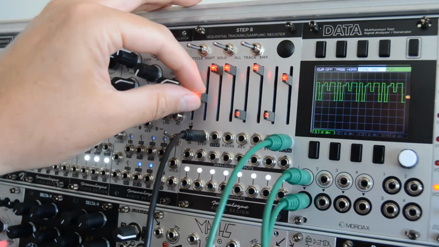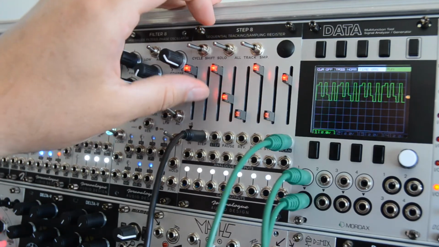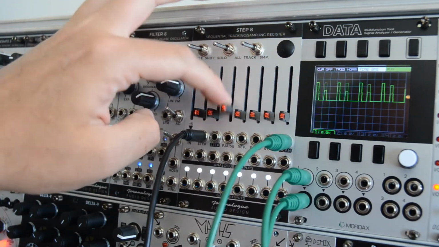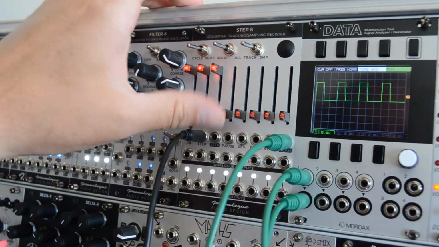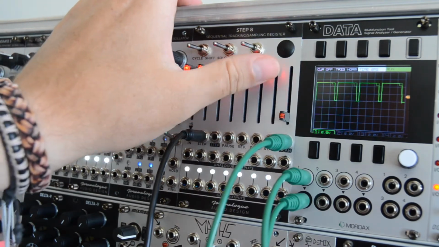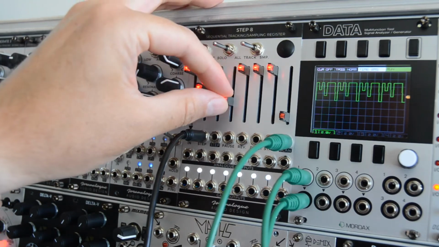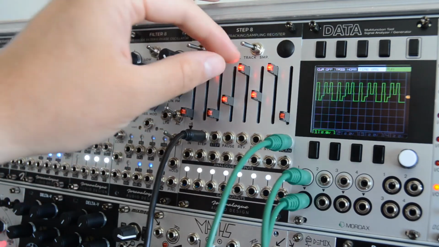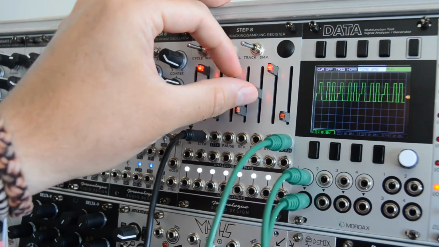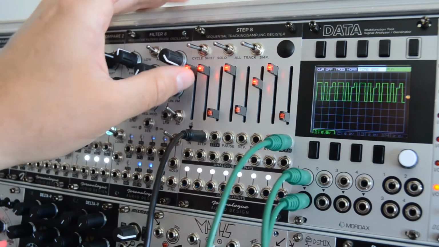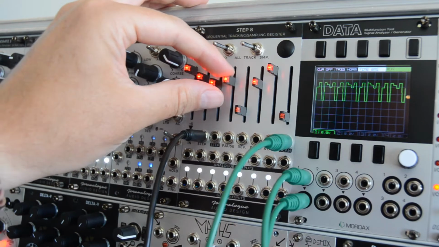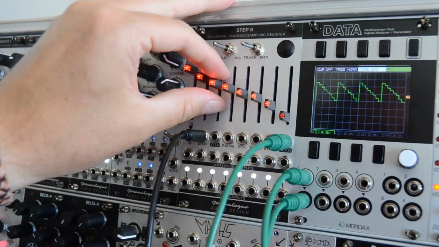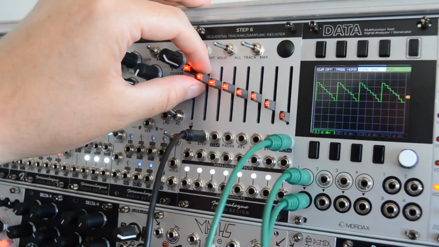And it's when you start moving these sliders that you can make all these interesting shapes, going from narrow pulse waves to very wide ones, and really everything in between. And as you can see, you can even create some kind of saw wave.